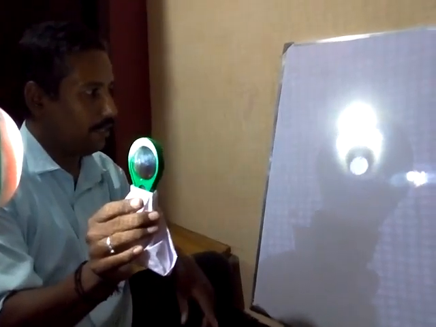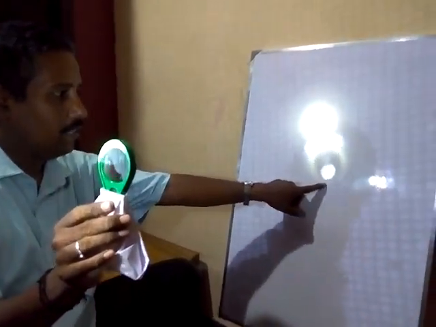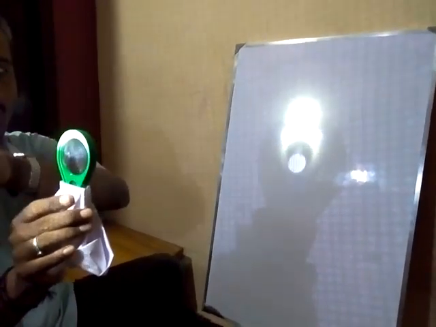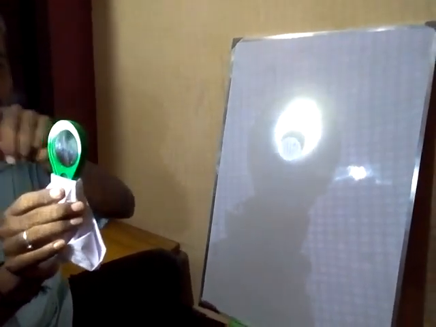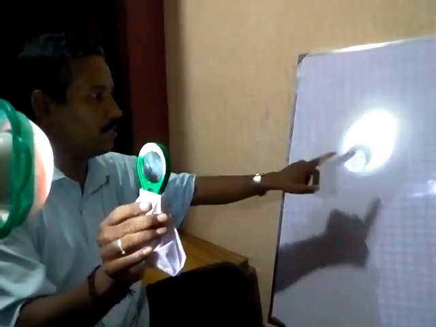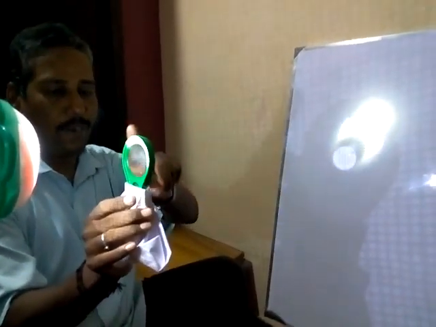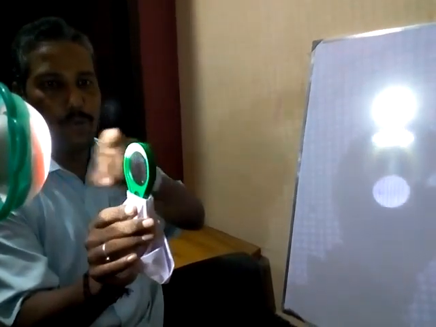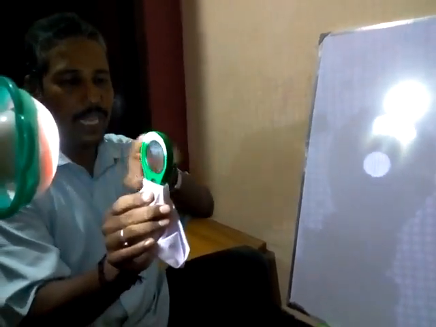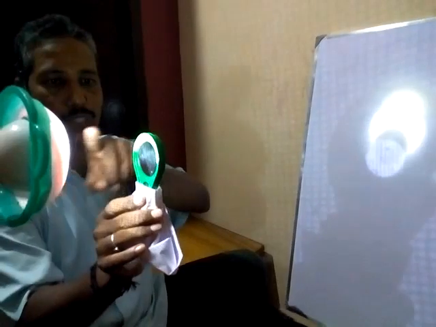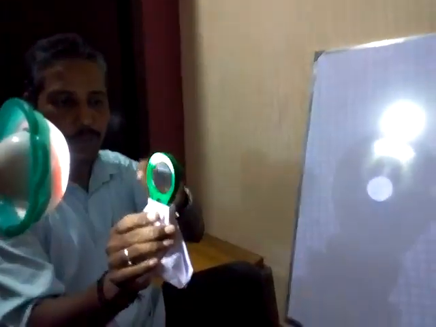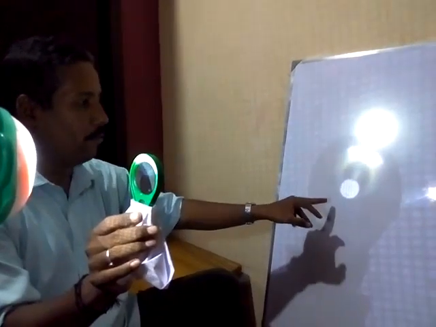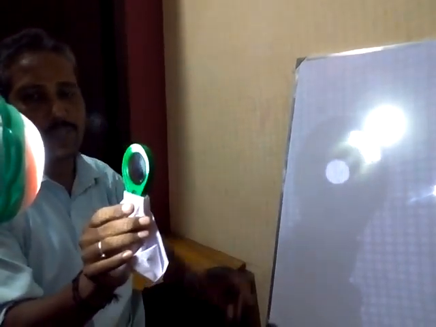Here the image is somewhat clear. The distance between the lens and the source is called U, and from lens to screen is measured as V. That is, from source to lens is U and from lens to screen is V. By doing it like this, we get the UV method.